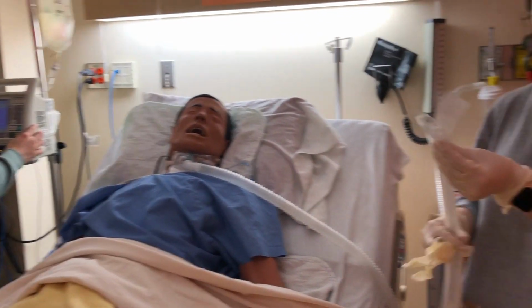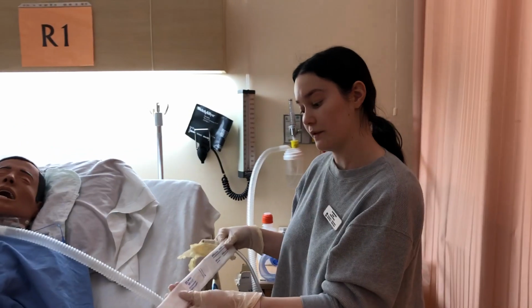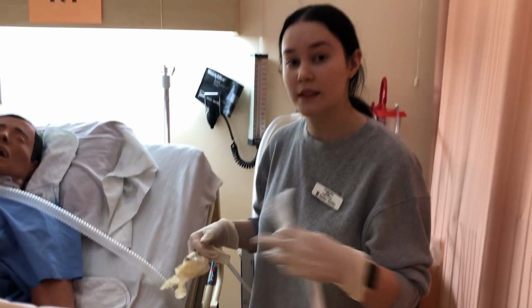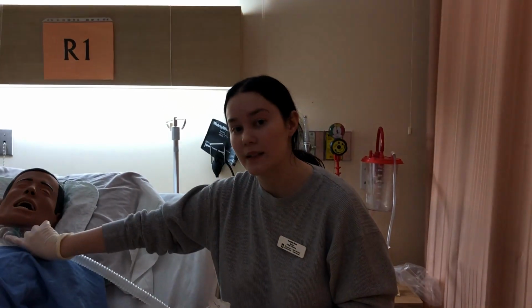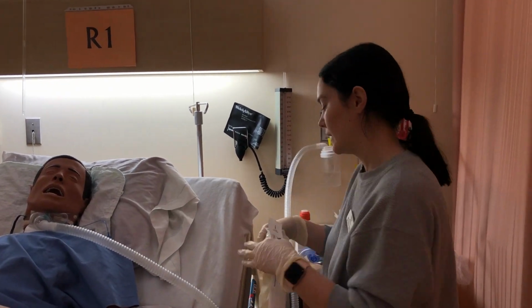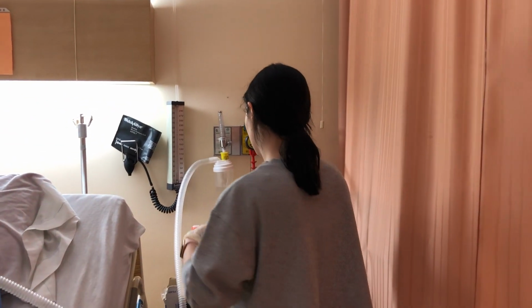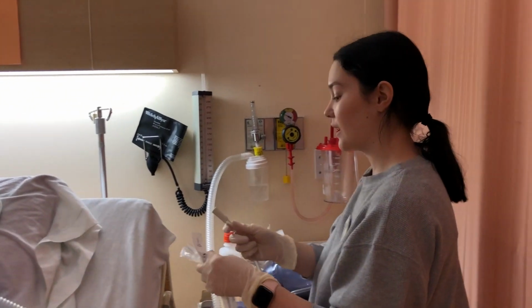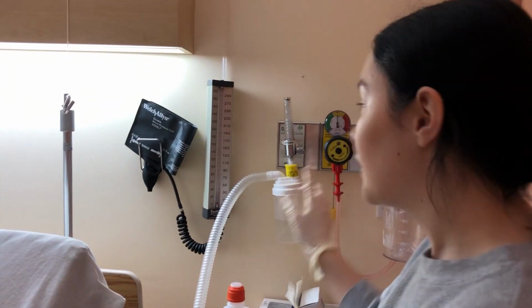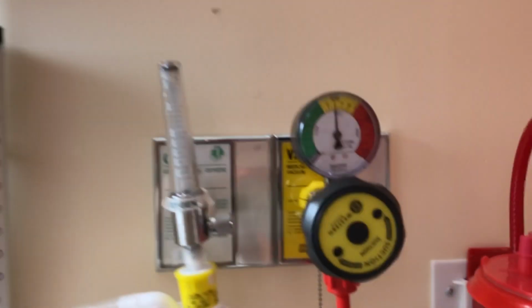Okay, so for suctioning, I have selected a 10 French. The reason why I know this is the right tube is because my patient has a size 7 trach tube. I go minus 7, times 2, which gives me 10. Now I'm going to double check again that while I'm actively suctioning, it's within the 80 to 120 range.